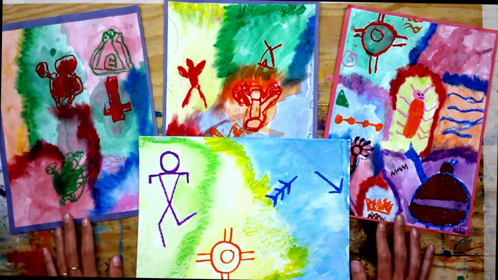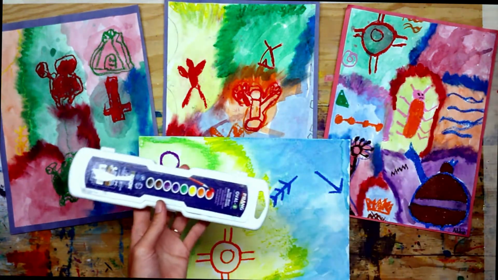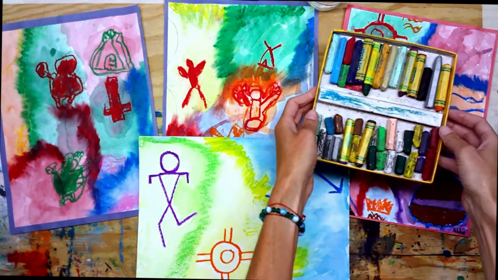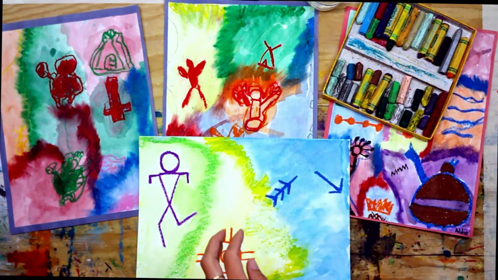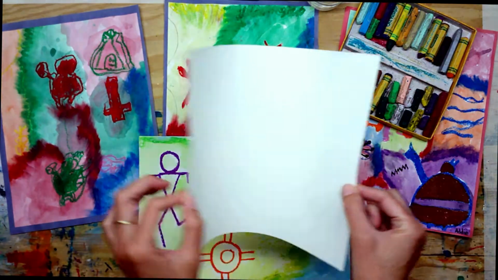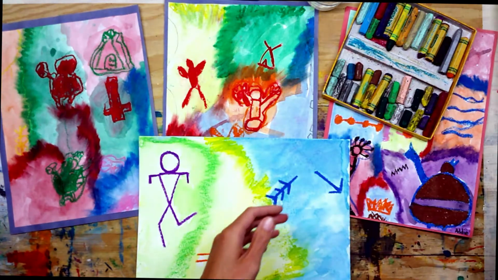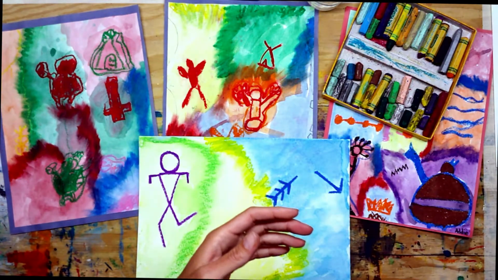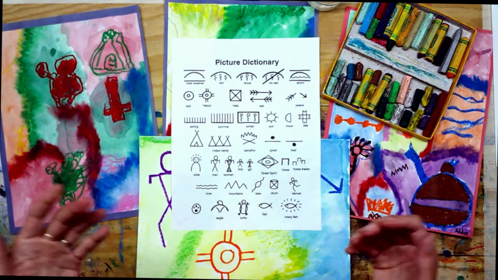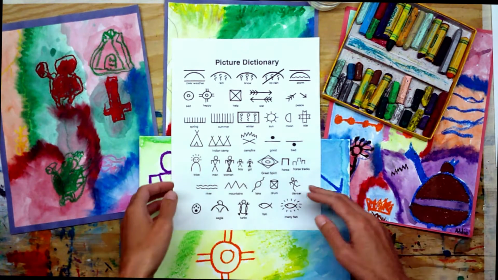So for today's lesson, we're going to need watercolors, water, oil pastels, and white paper. Mixed media usually works the best, something that's got some thickness to it so it can hold the water. I also recommend printing off the picture dictionary. The link is down below, or you can just pull it up when you need some ideas as well.